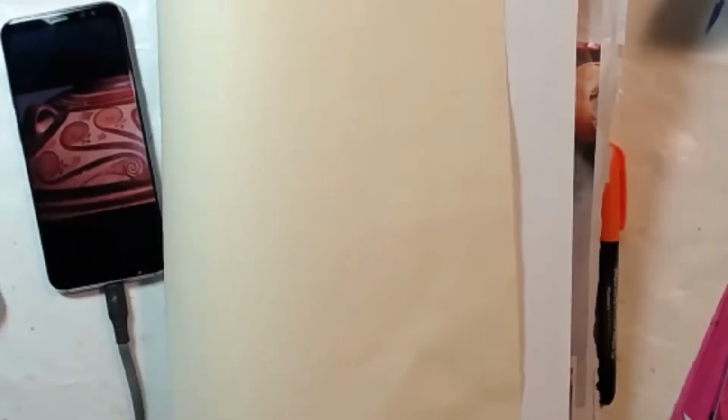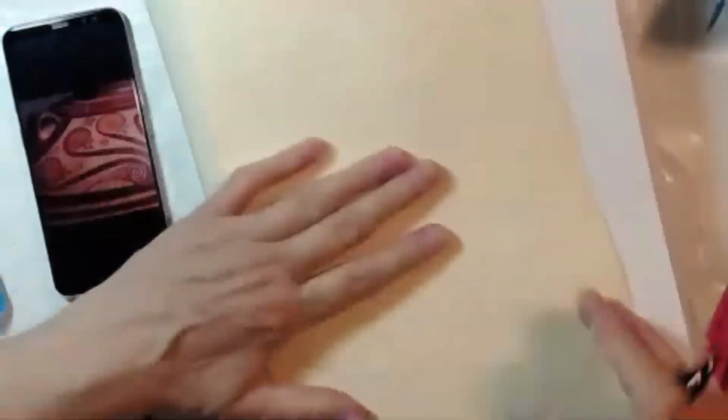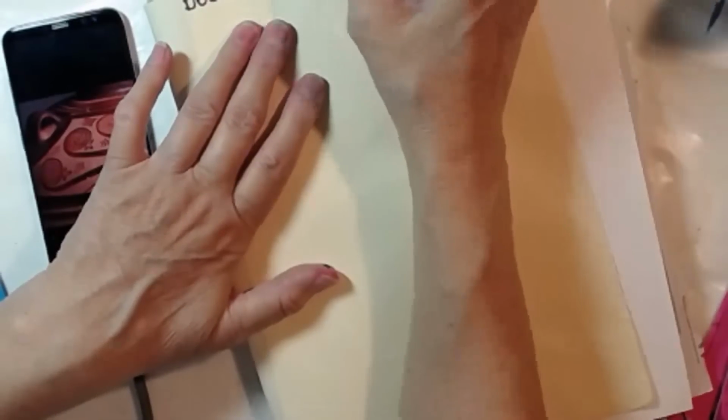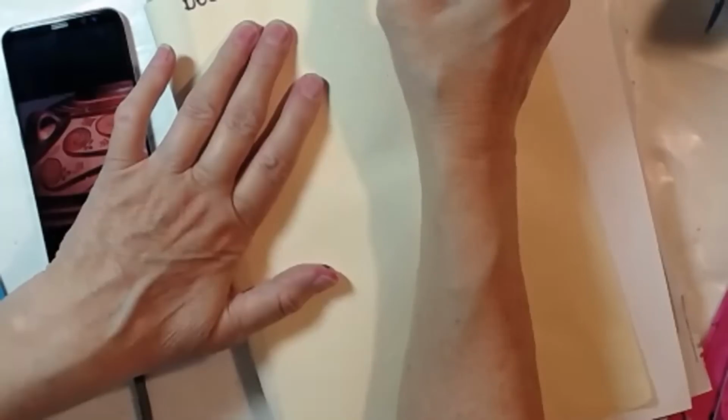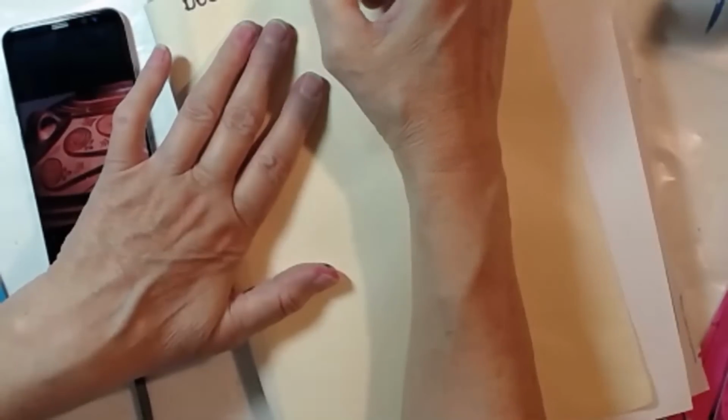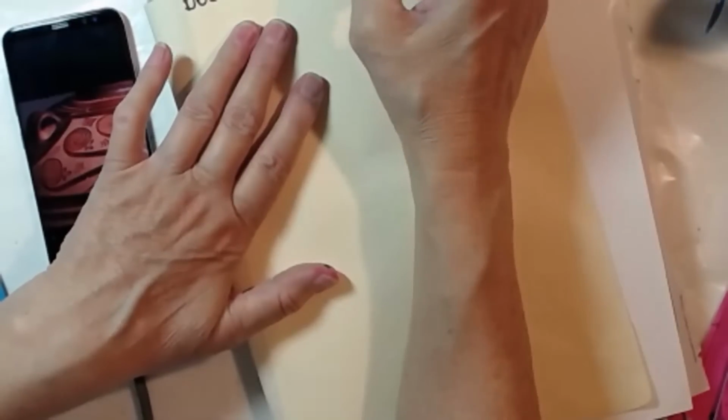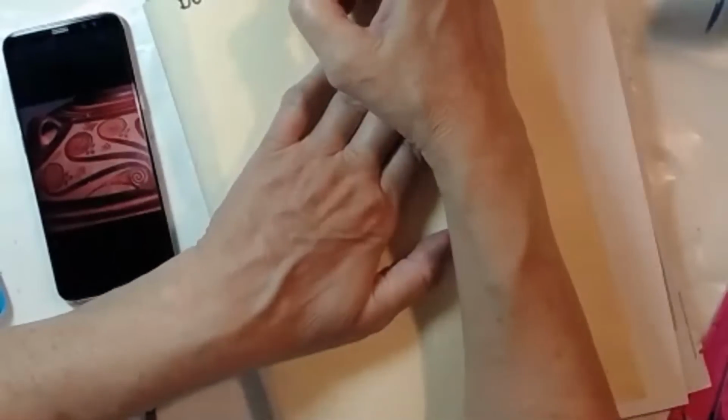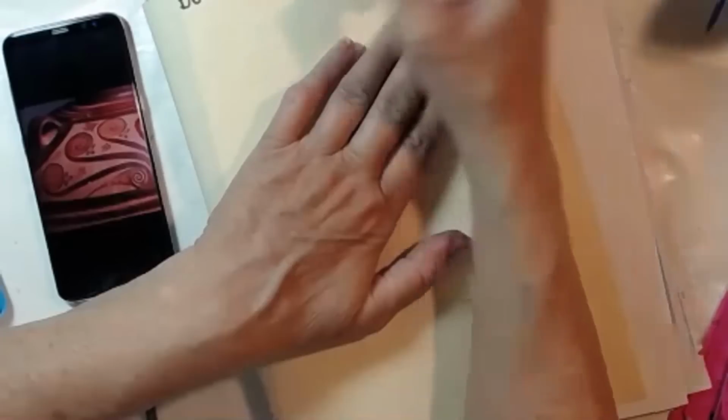Okay. Let's see. Let me put doodle. This is game 2. So this is doodle challenge, doodle ATC challenge. And I should put game 2, because this is kind of a game. It's an art game 2.